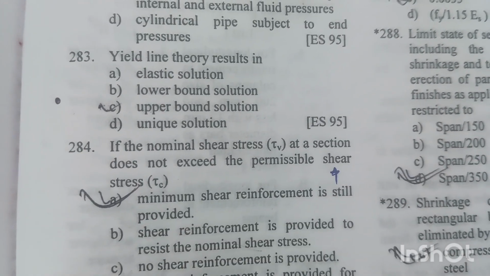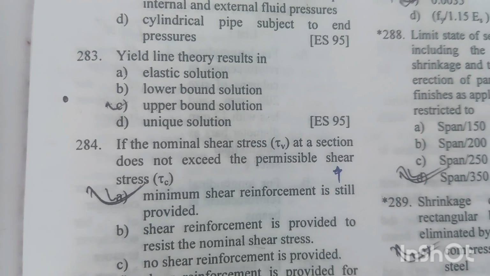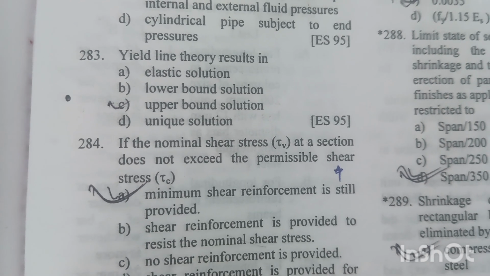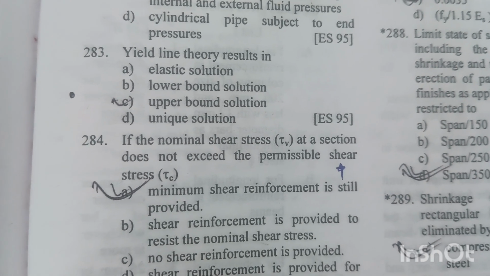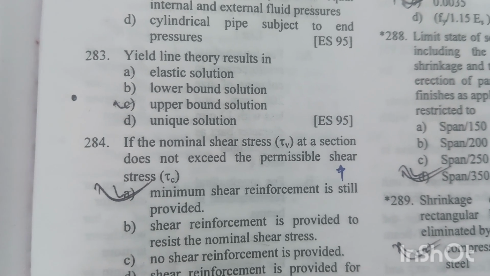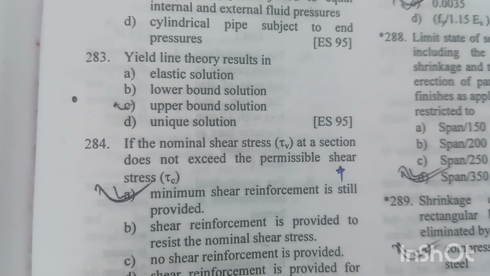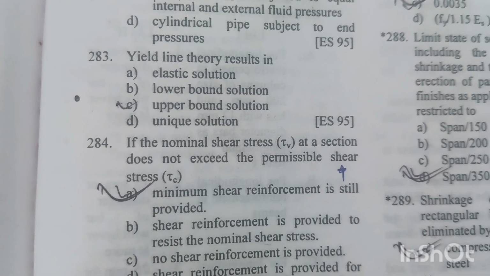Yield line theory results in an upper bound solution for the collapse load of reinforced concrete slabs. This means that the calculated collapse load is likely to be higher than the actual collapse load, providing a safe but potentially conservative estimate. And in case of lower bound theorem, the stress at any point within the structure does not exceed the material's limit. The load created is a lower bound to the actual collapse load.